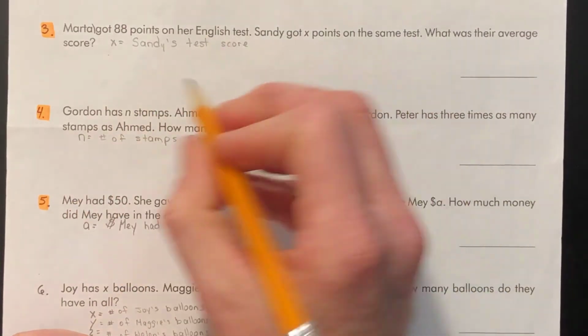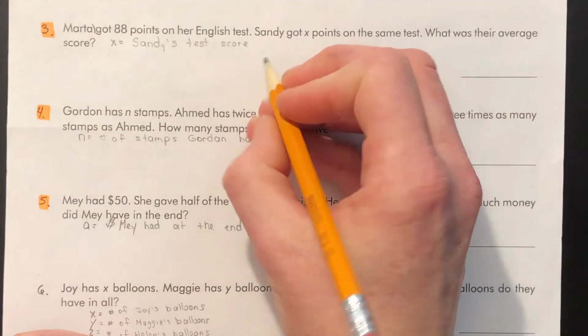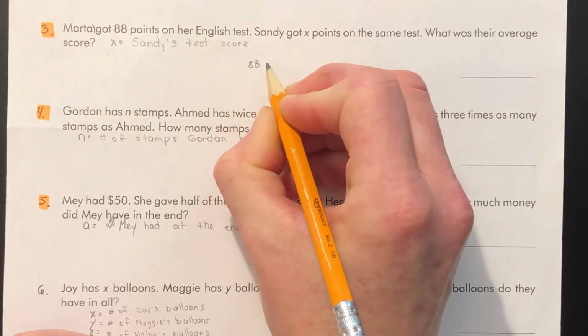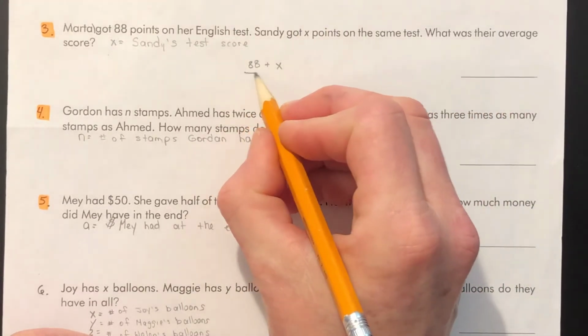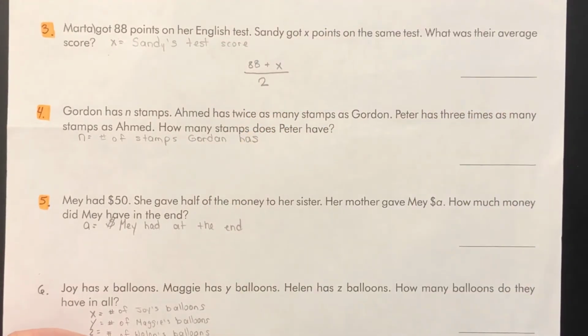So what we'll do is, we'll take Marta's score and we'll add Sandy's score. Marta's score is 88, plus Sandy's score is X. And since we've got 2 different scores we're averaging, we'll divide that sum by 2, and that will be the average. So that is your expression for number 3. It's a little bit more complicated than the others, but at the same time, not really, because you've been doing a lot of average. It's nice to see how what you've learned with averaging applies to algebra. So you see how simple it is? It's the same thing, but instead of 2 numbers, you have a number and a variable.